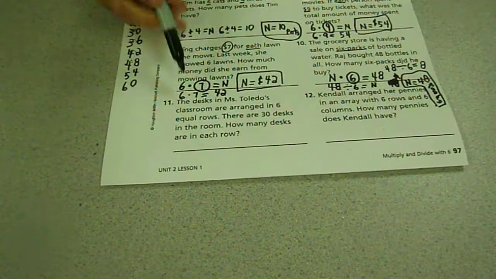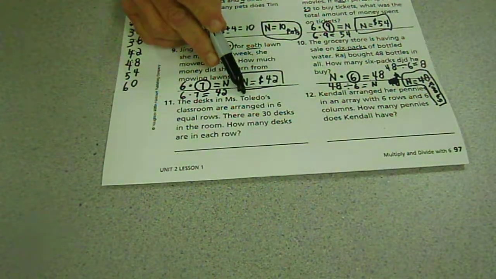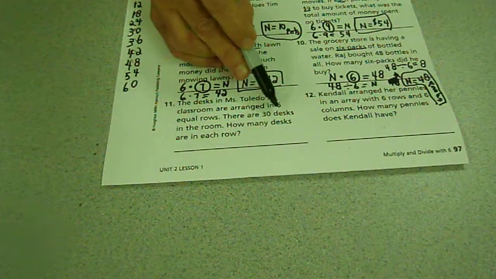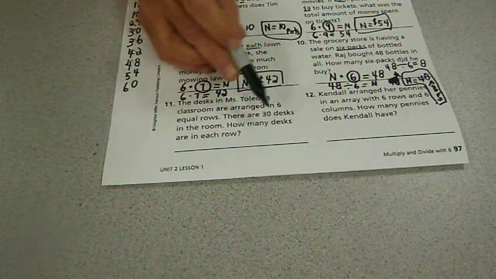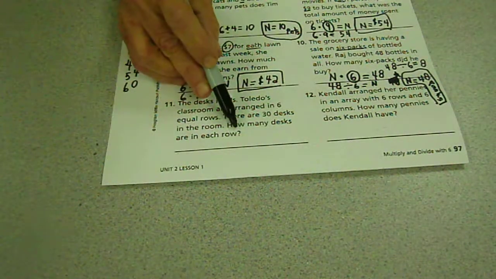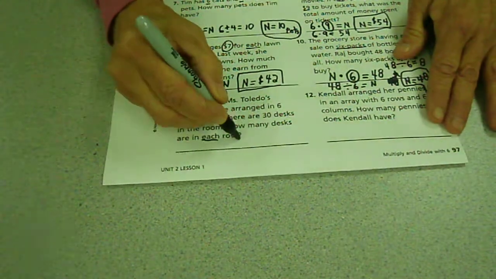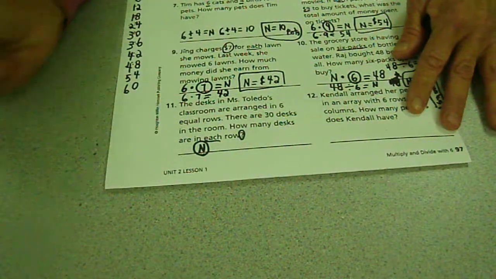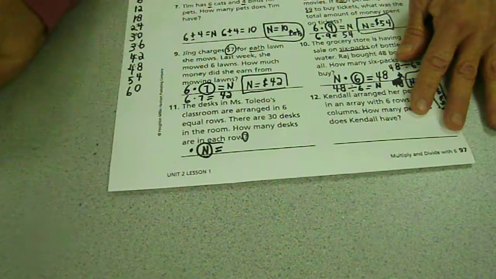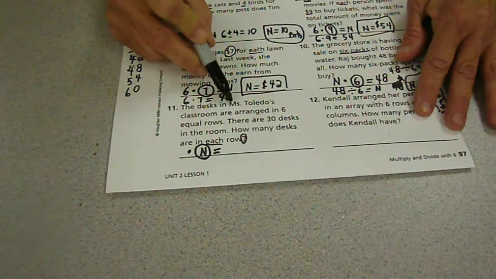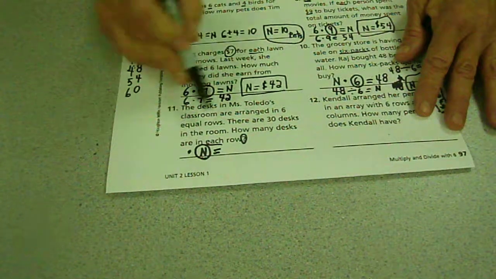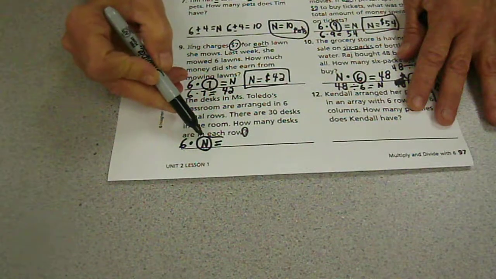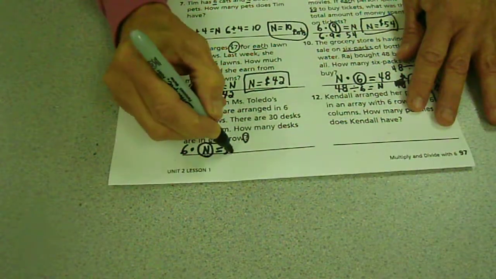Look at number 11. The desks in Miss Toledo's classroom are arranged in 6 equal rows. There are 30 desks in the room. How many desks are in each row? Well, I see my each right here with my question mark. So I know that my unknown is my each. I'm going to put my multiplication and my equals. The desks are arranged in 6 equal rows. So I'm going to put my 6 here. I have 6 rows with the same number in each row, and I have 30 desks altogether.